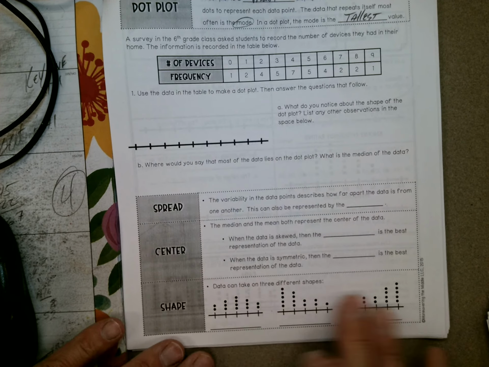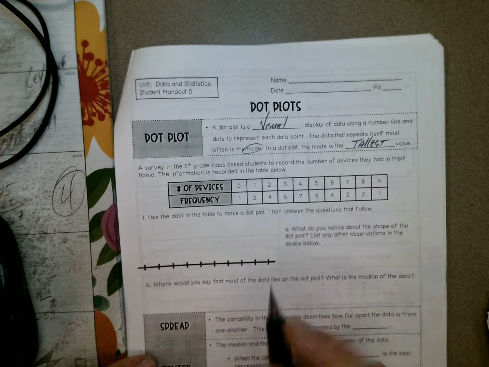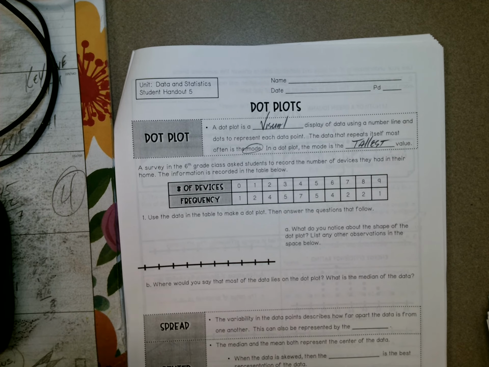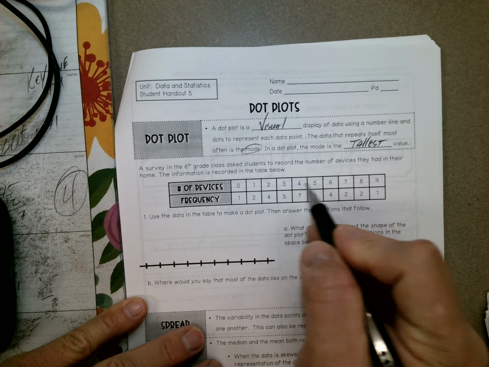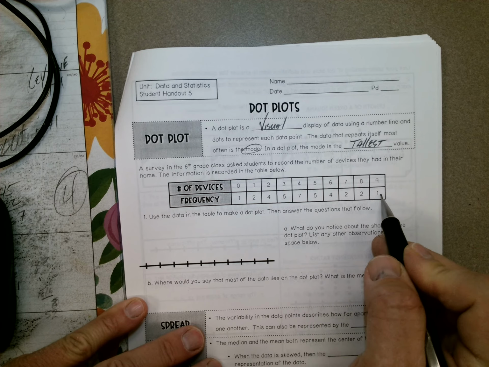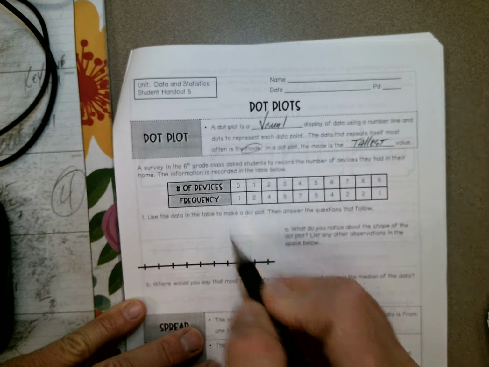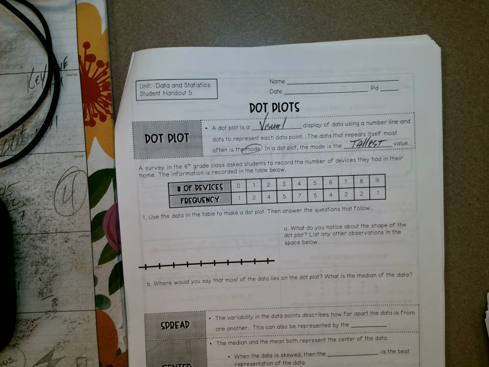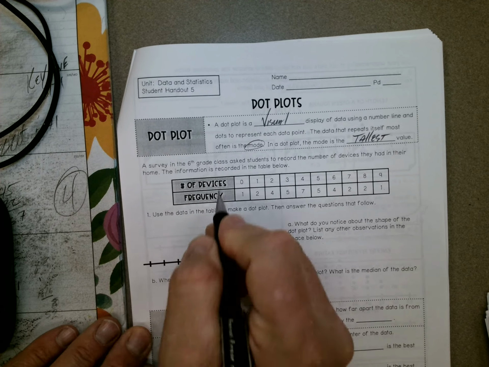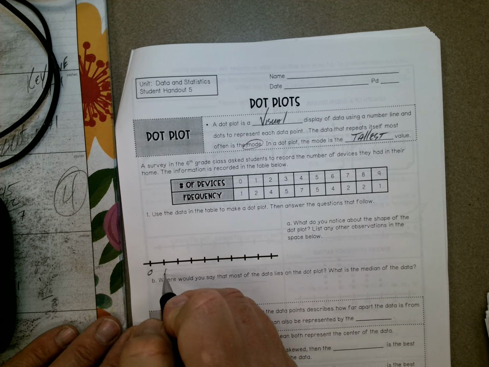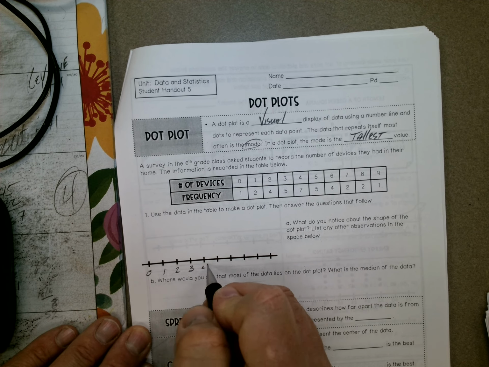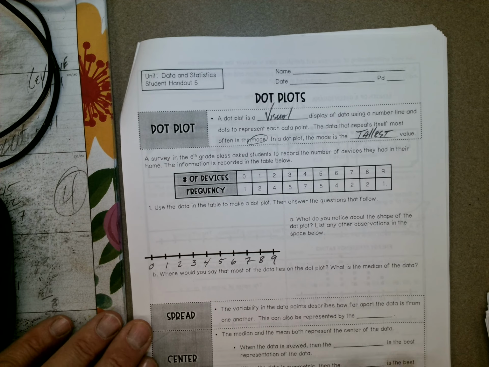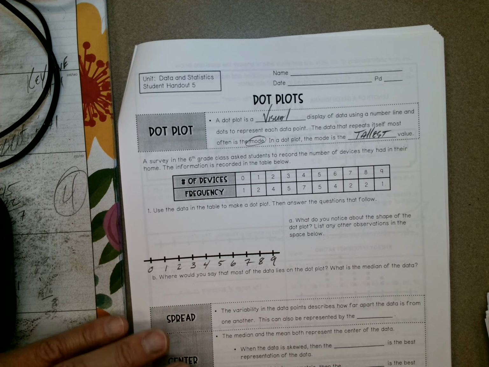And you'll notice at the bottom there's a few dot plots, but this dot plot we're going to take from this data. Now we have to be very careful with this, and I'll tell you why on this frequency table, because it gives us the numbers up here and then the frequency underneath. So it's just not 1, 1 here, and things like that. And you'll see what I mean. So let's go ahead and write down our numbers, number of devices, 0 through 9. And then let's go ahead and list our frequencies.